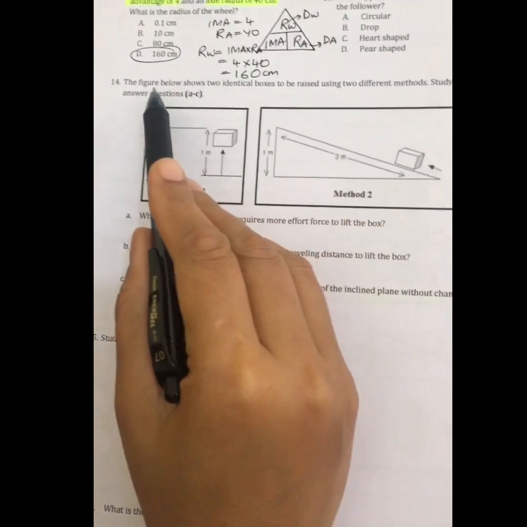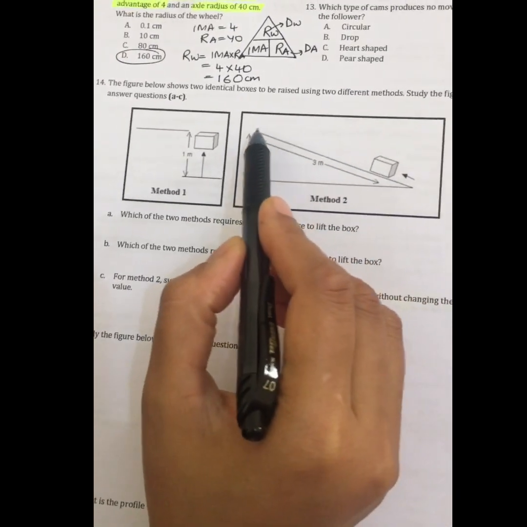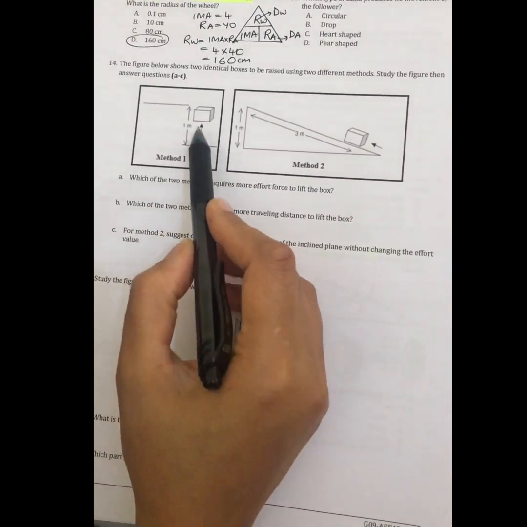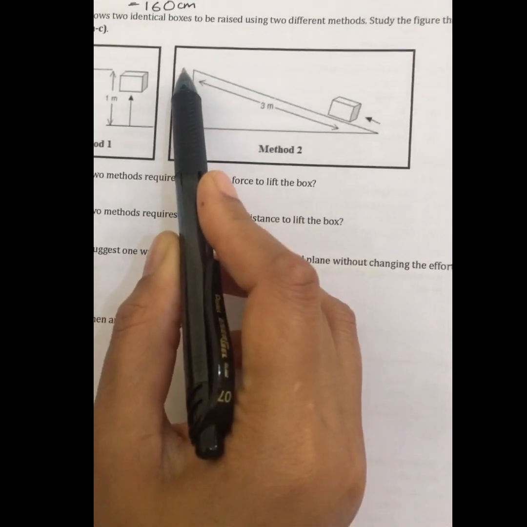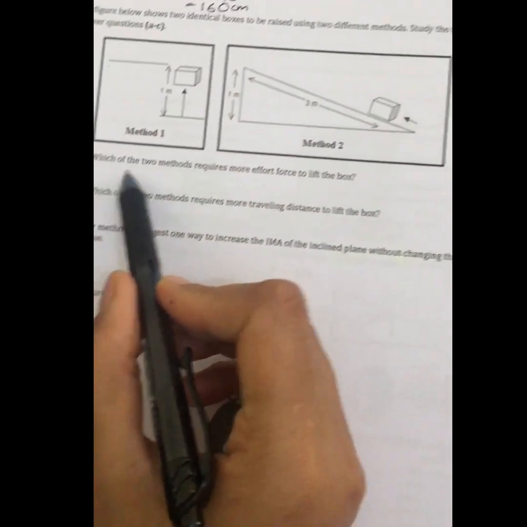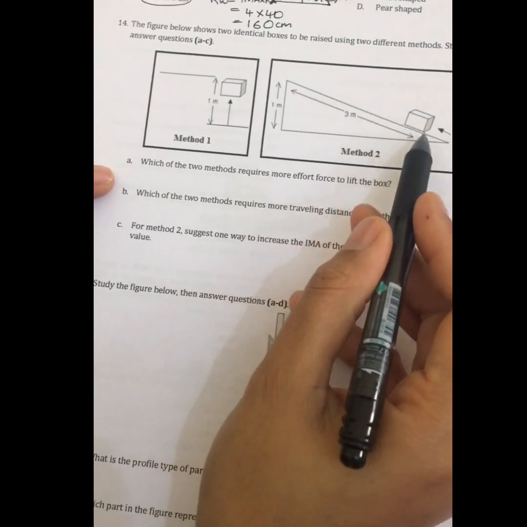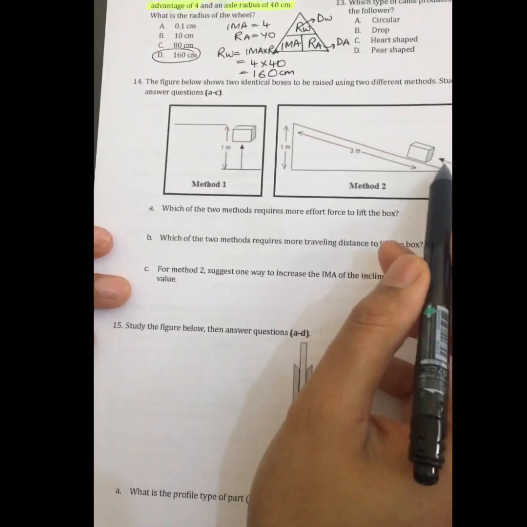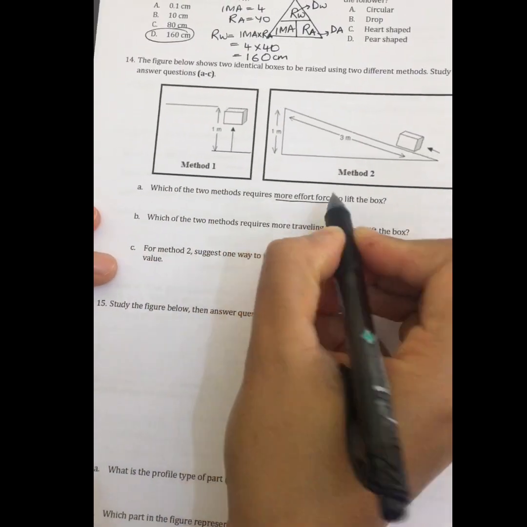So in number 14 they are saying the figure shows two identical boxes that are to be raised using two different methods. In method 1, the box is being raised vertically. In method 2, the box is being pushed up an inclined plane. Which of the two methods requires more effort force? Now remember, inclined plane, what is the advantage of using inclined plane? That it reduces our effort. That means which one needs more effort force?